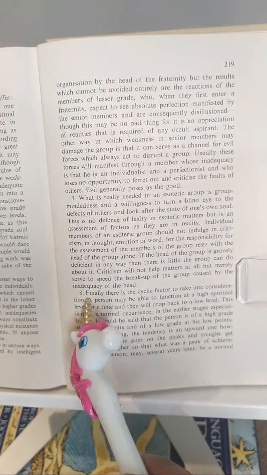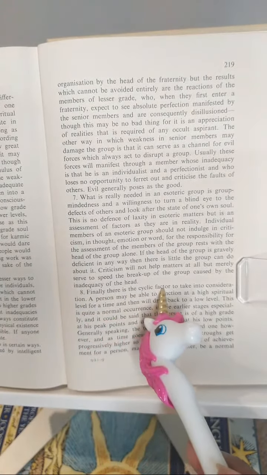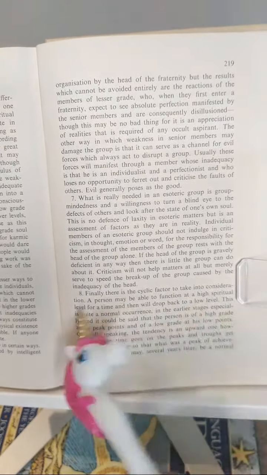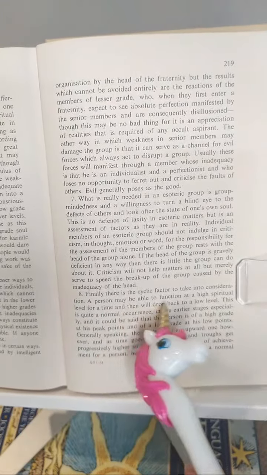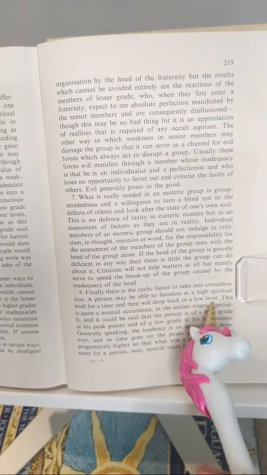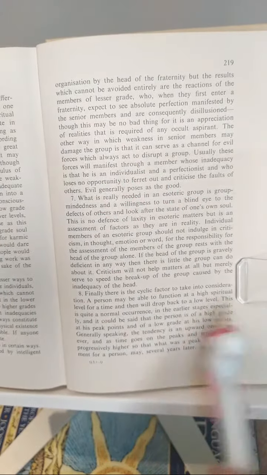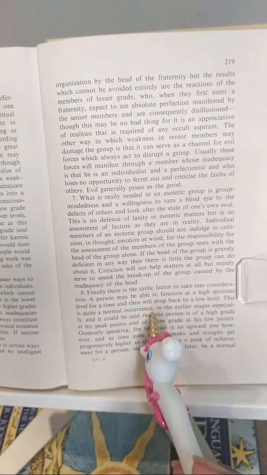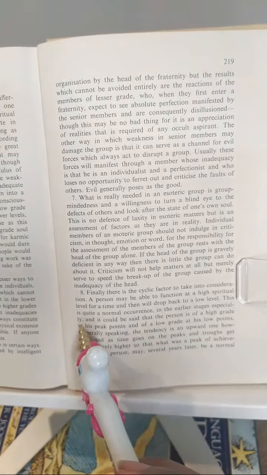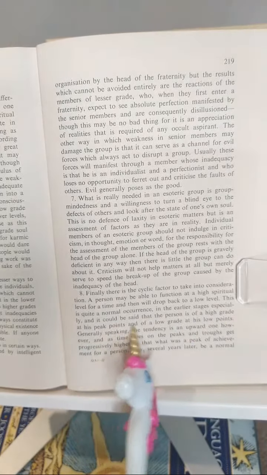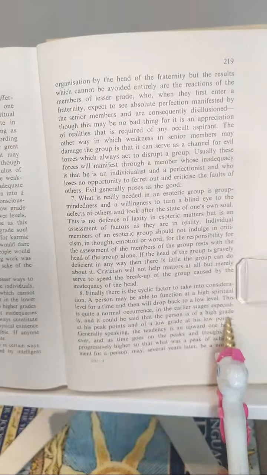8. Finally, there is the cyclic factor to take into consideration. A person may be able to function at a high spiritual level for a time and then will drop back down to a low level. Ever experienced that? This is quite a normal occurrence, in the earlier stages especially, and it could be said that the person is of a high grade at his peak points and of a low grade at his low points.